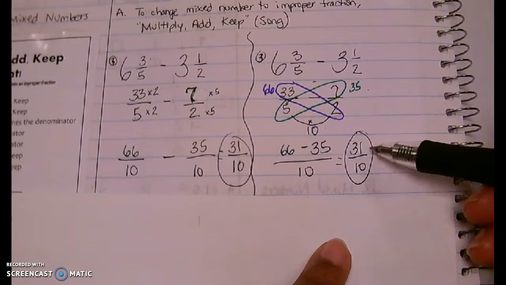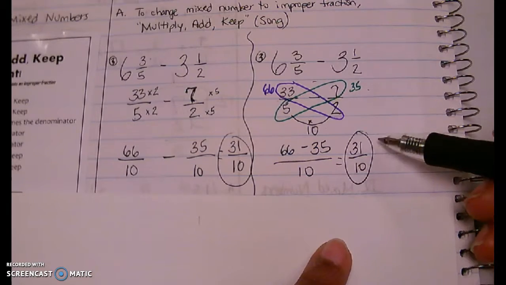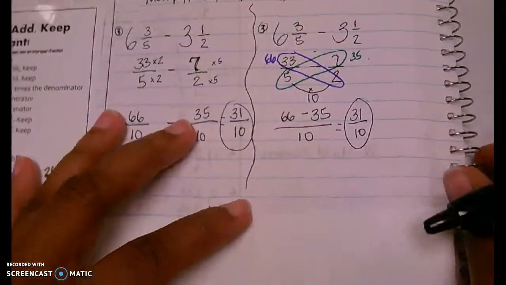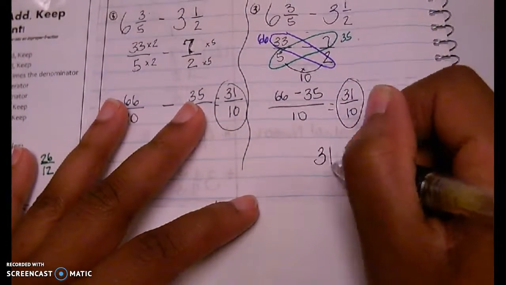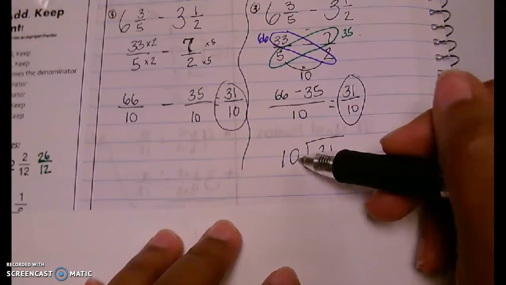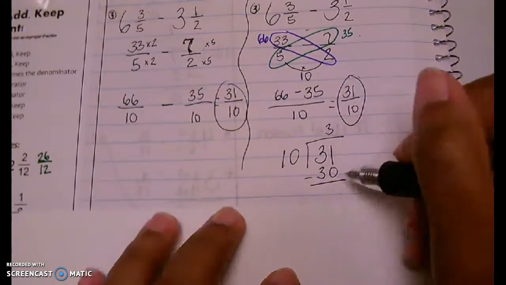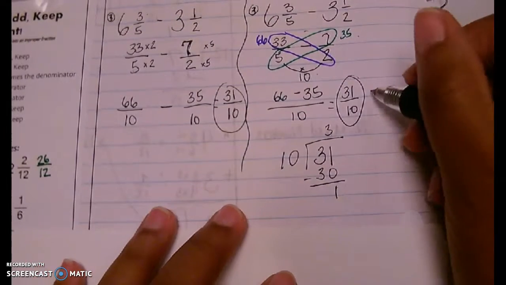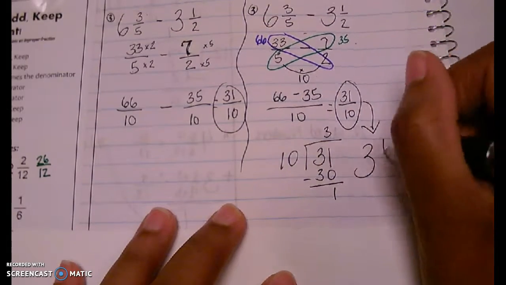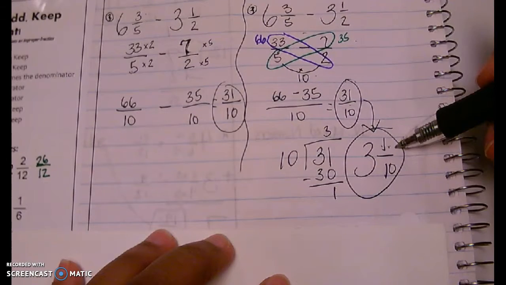Now, if you want to change your improper fraction into a mixed number, all you have to do is set up a division problem just as you see it. So essentially we would go 31 divided by 10, knowing that 10 can go into 31 3 times, and we have a remainder of 1. So this represented as a mixed number would be whole number 3 and 1/10. So these two are the exact same answer.